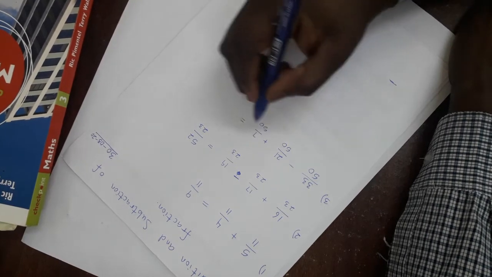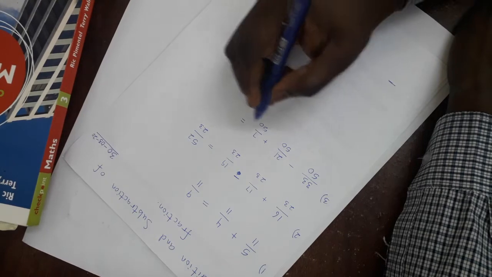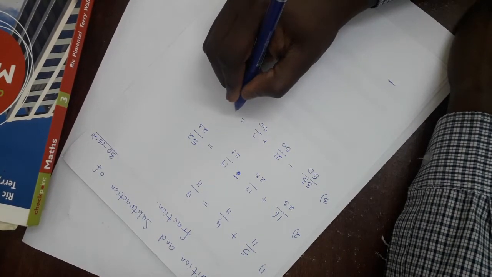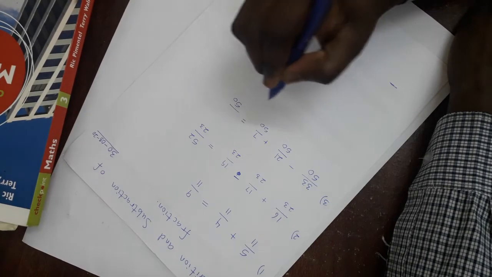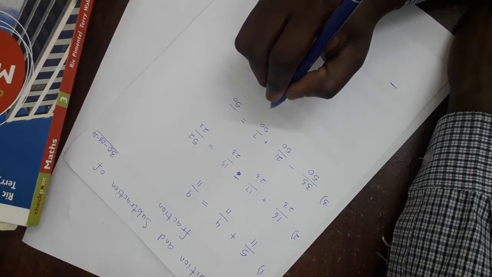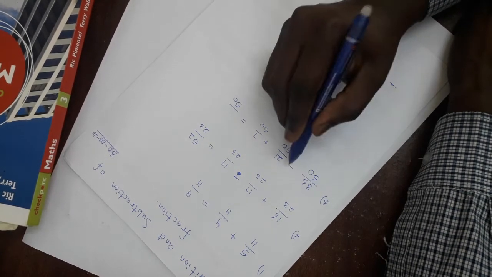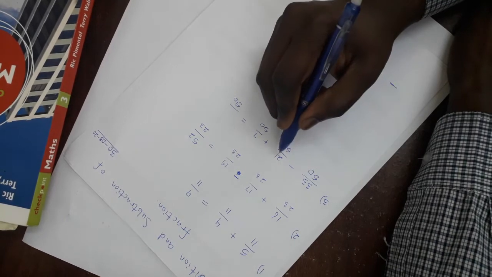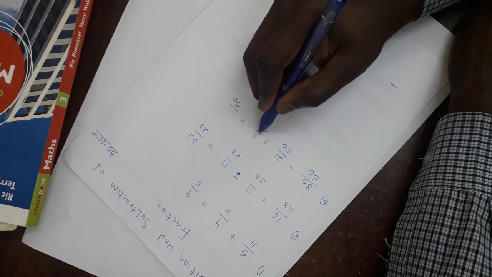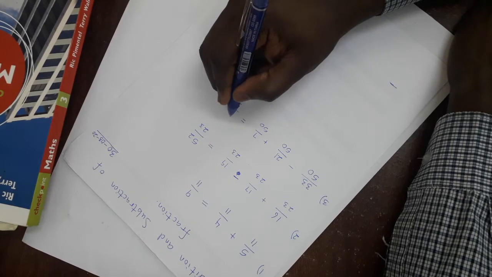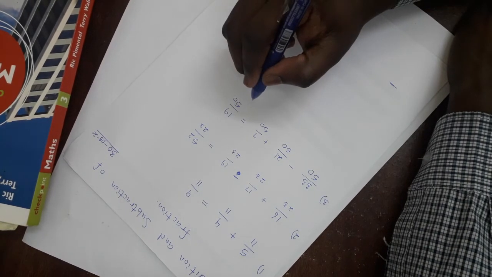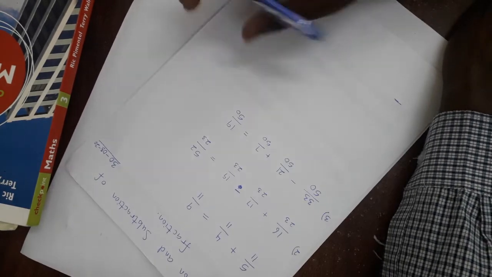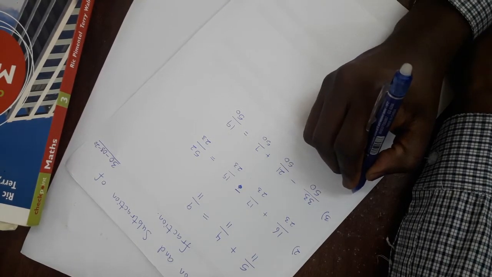Okay. Because the denominator is the same again, 50, 50, 50, then I will keep the denominator. Alright? Then I will now subtract and add the numerators. So 33 minus 21 plus 7 will give me 19. So you can see how easy this can be.